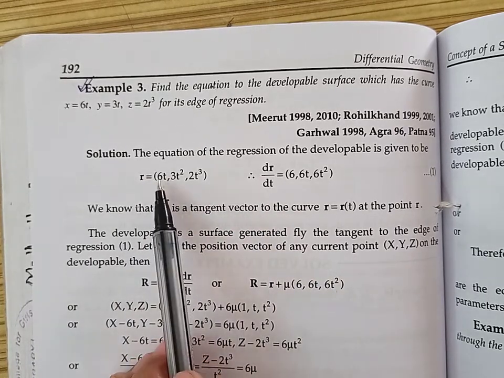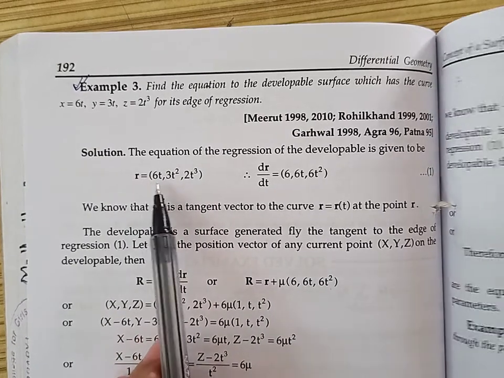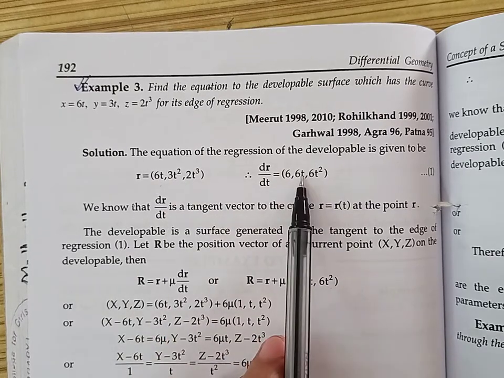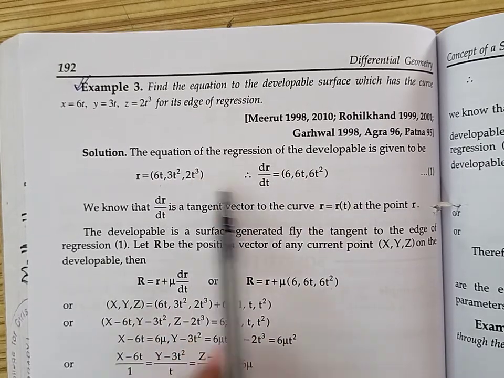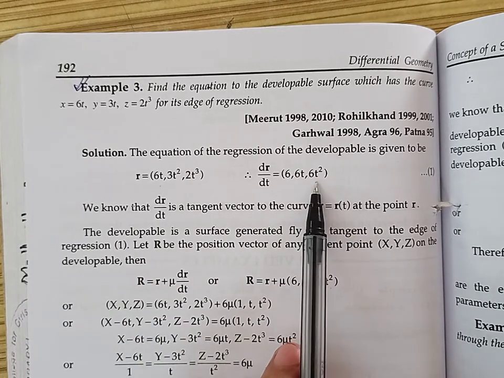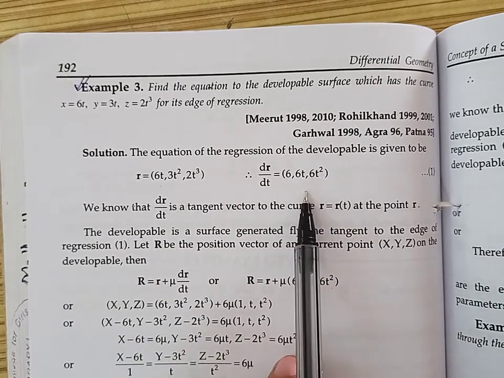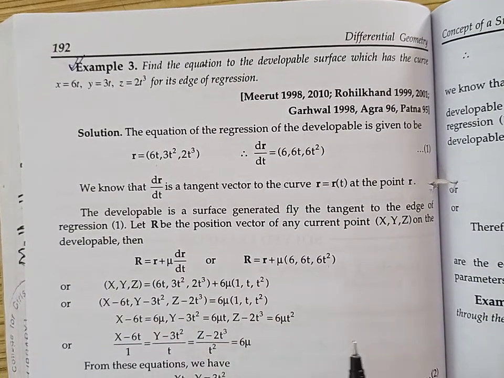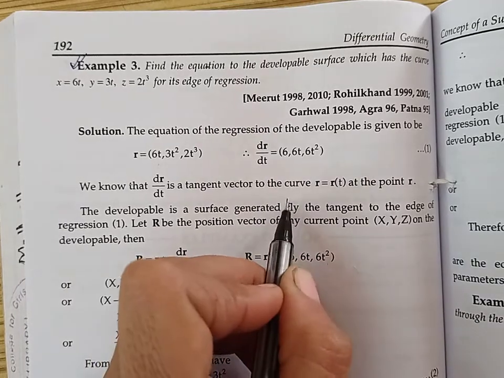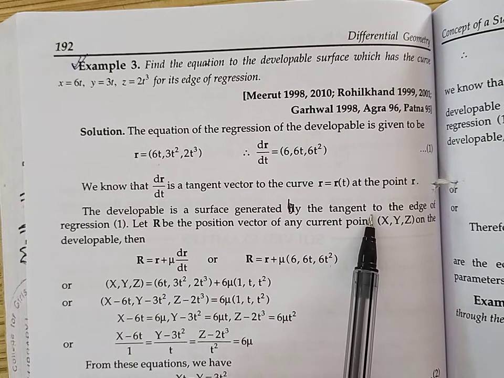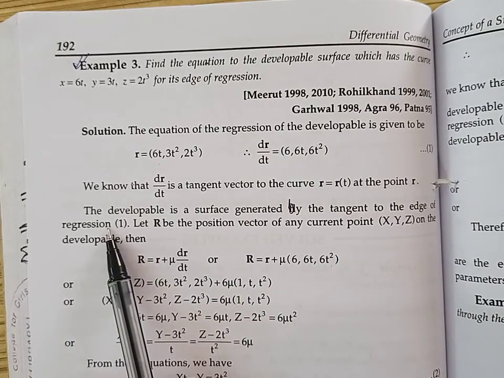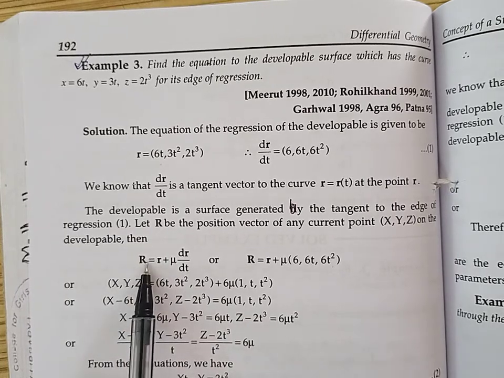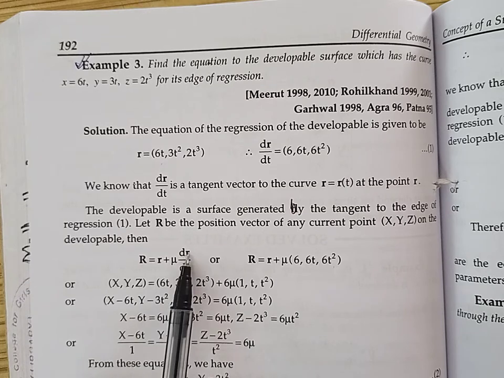So differentiating the vector r, we get the derivative of 6t is 6, the derivative of 3t squared is 6t, the derivative of 2t cube is 6t squared. So we have obtained the tangent vector to the given curve. Now by definition, what is a developable? A developable is the surface generated by the tangent to the edge of regression. So the equation of the developable is given by vector R is equal to r plus mu into dr by dt.